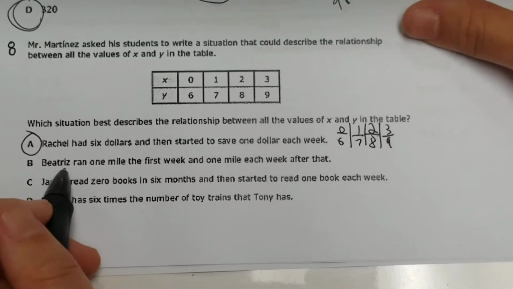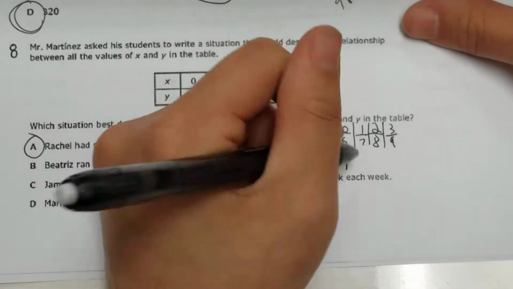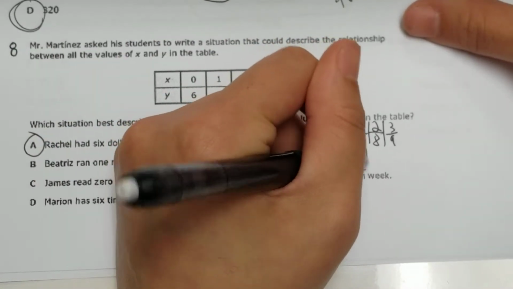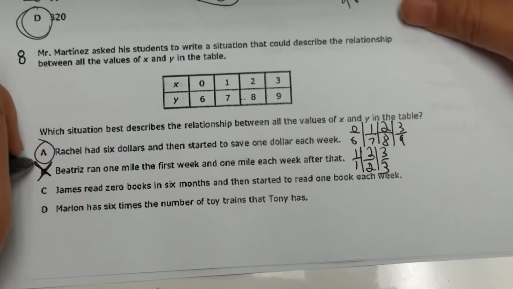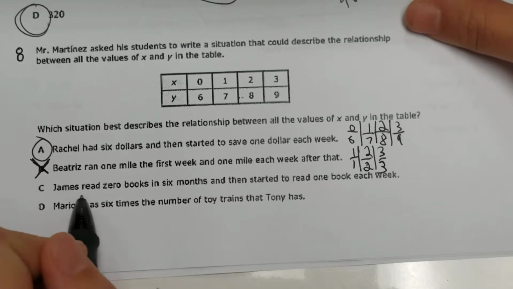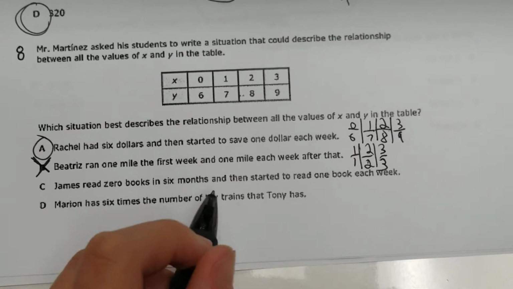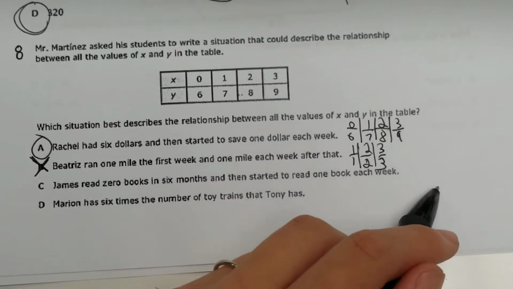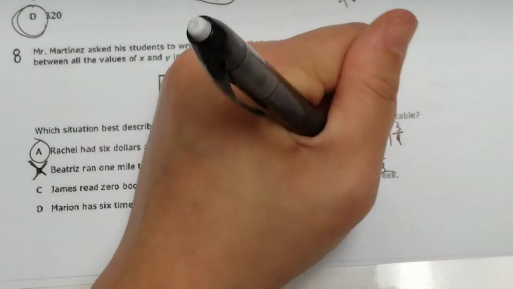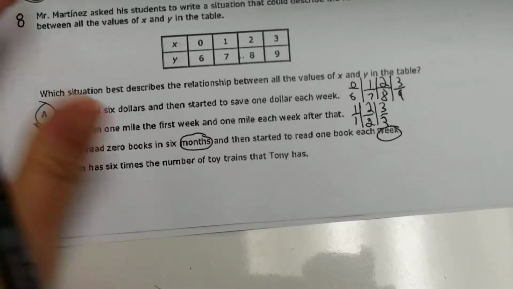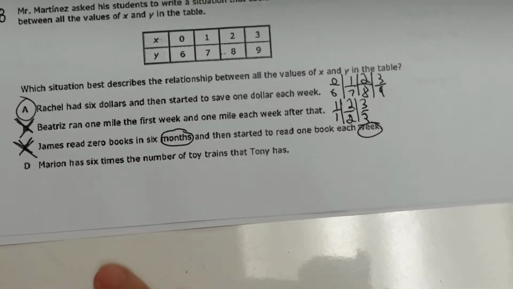This one says Beatrice ran 1 mile the first week, and then 1 mile each week after that. This does not match with their graph, so it can't be B. This one also kind of makes sense. James read 0 books in 6 months and started to read 1 book each week. While this would have been perfect, it says 6 months and it goes to a week. And that is why C can't be our answer, because our labels won't be consistent.